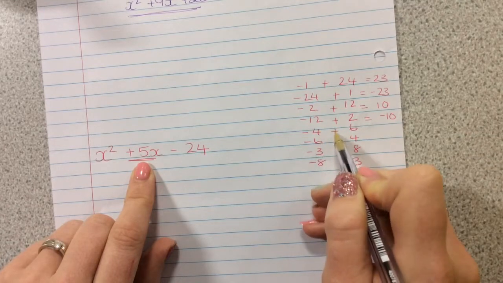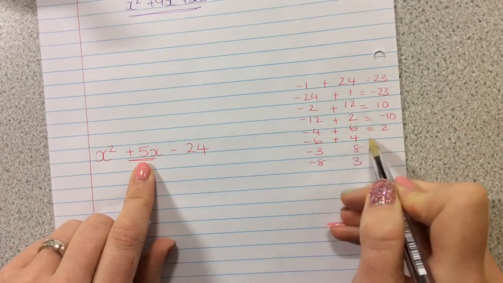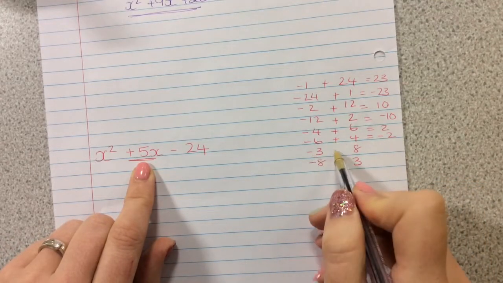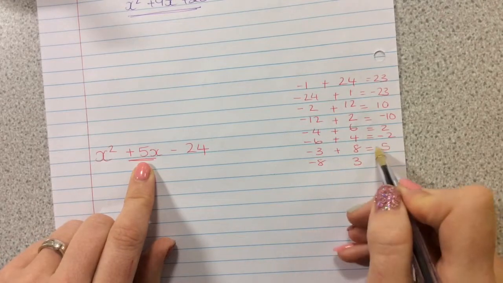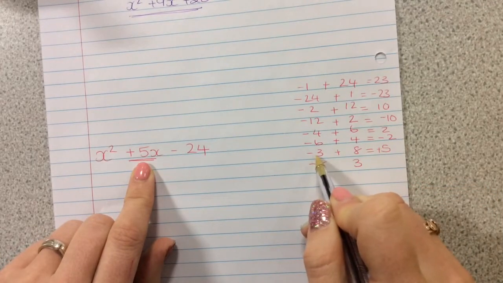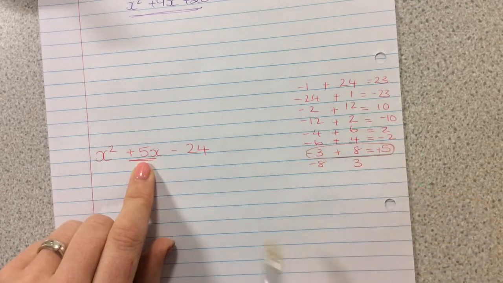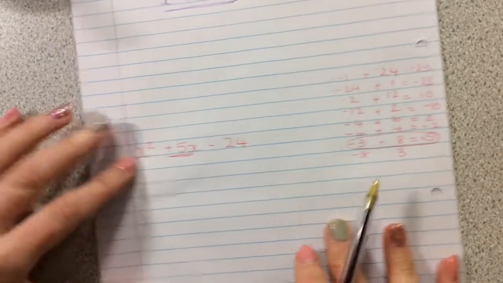Minus 4 plus 6 is 2. Minus 6 plus 4 is minus 2. Minus 3 plus 8 gives me 5, and it's a positive 5, because if I start at minus 3 and I add 8, I end up in the positive part of the number line. So there are my factors.